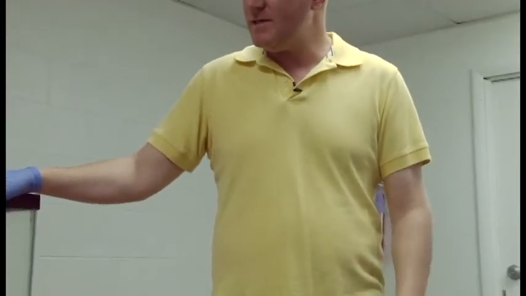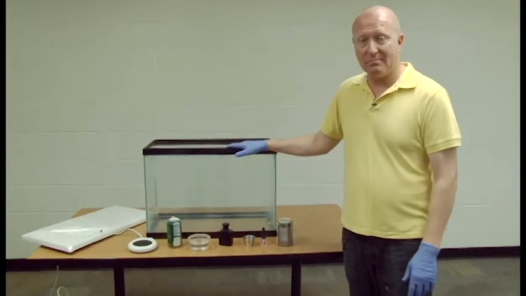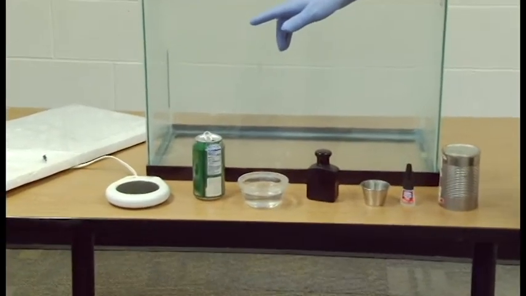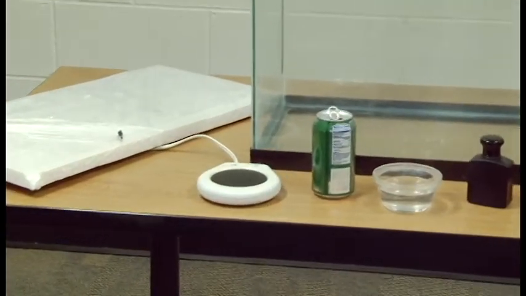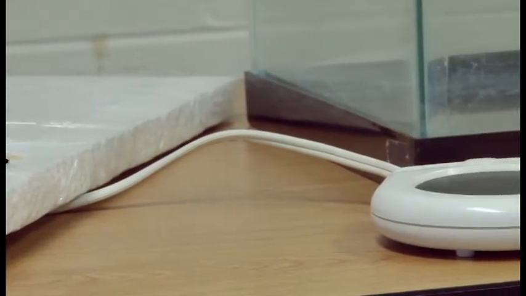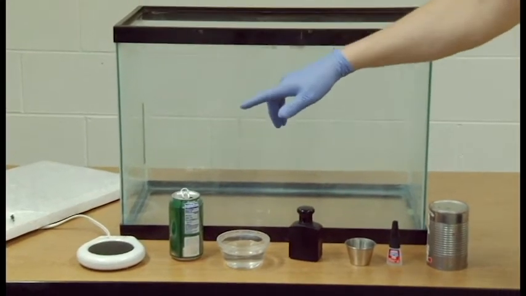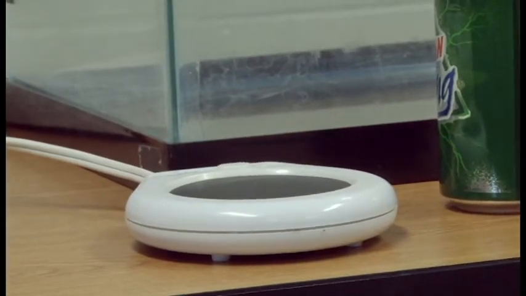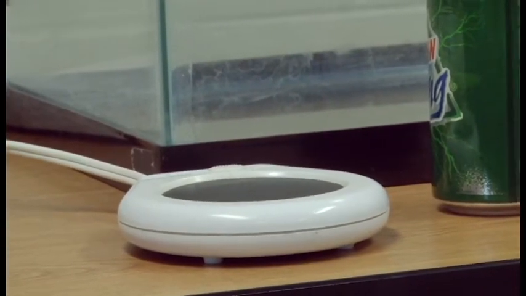We're going to be using a basic fishing tank. I've got a piece of foam insulation that I've cut to the dimensions of the top of the tank to use as a sealer. I've wrapped it in shrink wrap to hold the fumes in so that they can react to the organic compounds in the fingerprints. I've also got some other items here, some of which are going to be the items we're going to be fingerprinting today.